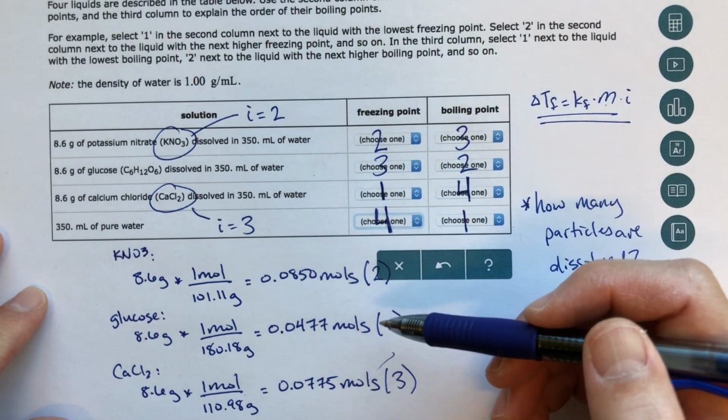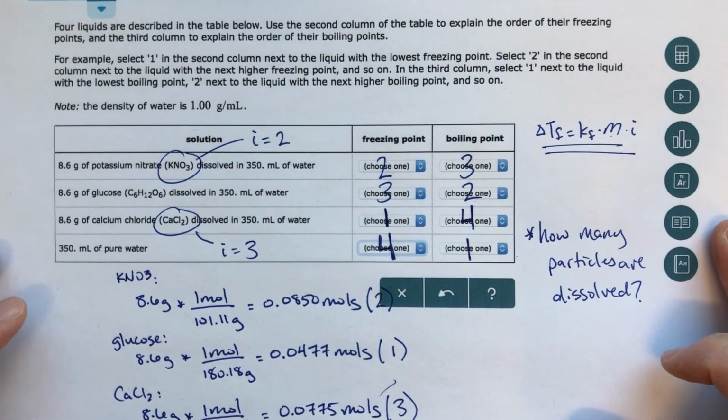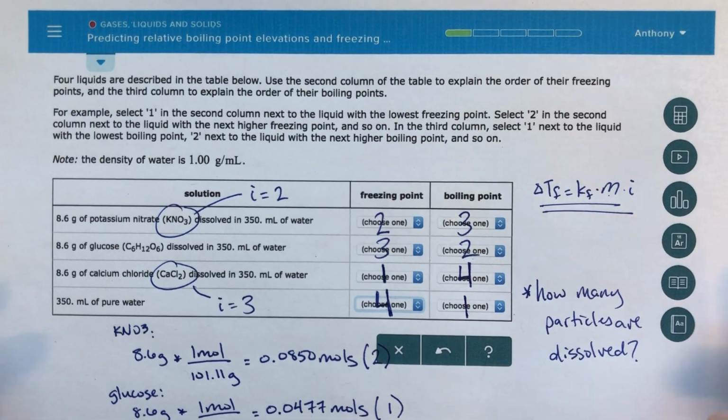The freezing point is always going to go down. The boiling point is always going to go up. A lot going on in this topic. All right, hope that helps.